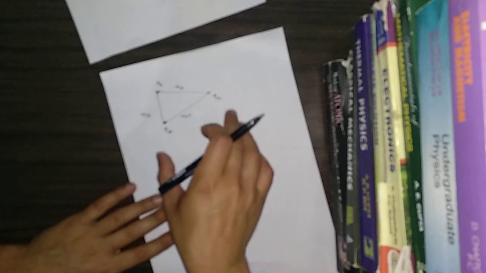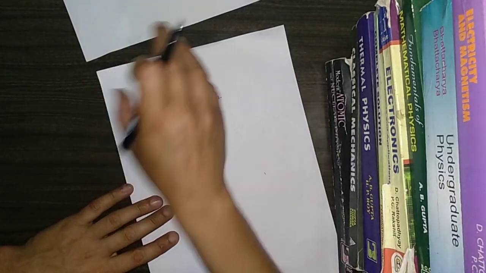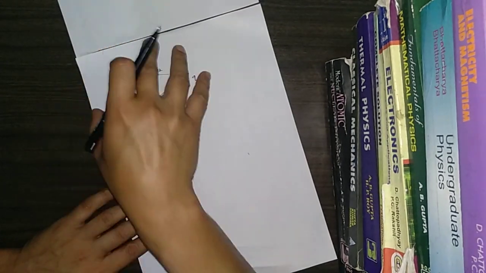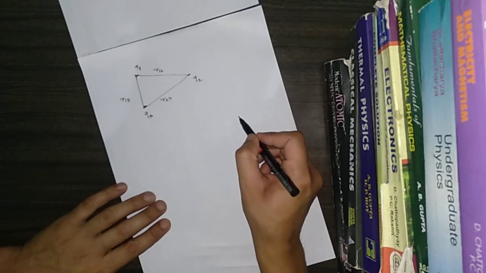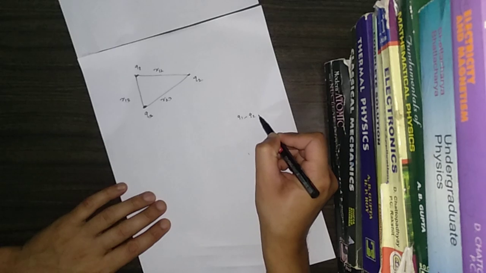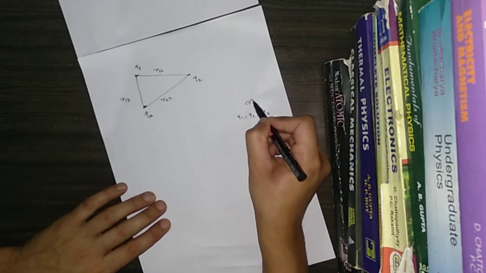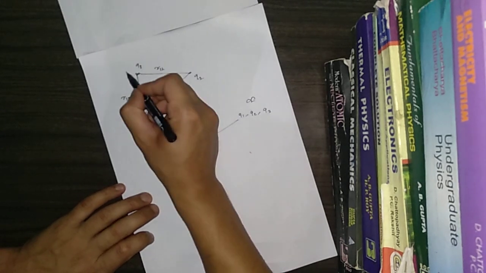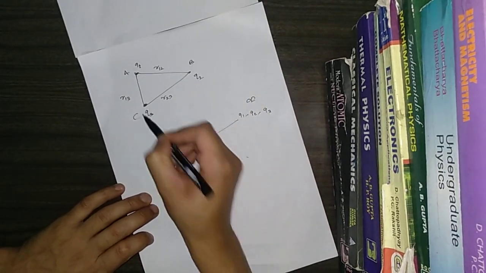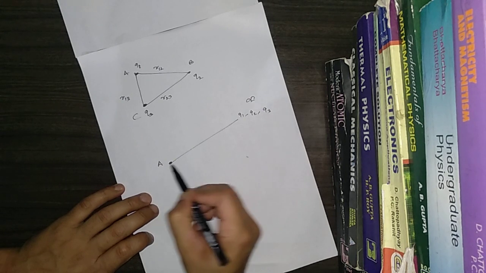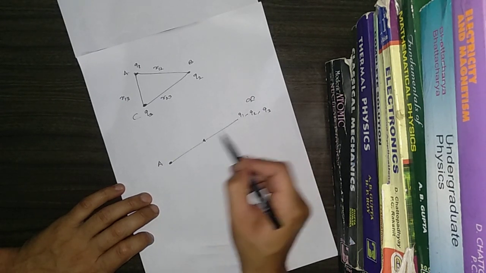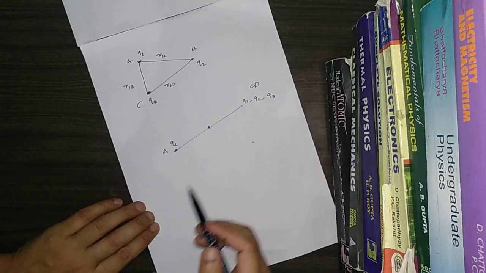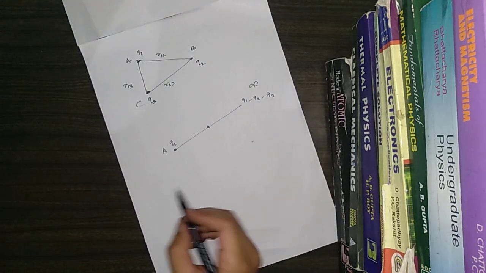The potential energy of the system is the total work done in making this system as a whole. So let us try to make this system first. You have three charges at infinity initially. You bring charge q1 to position A. What is the work done in bringing q1 to position A?